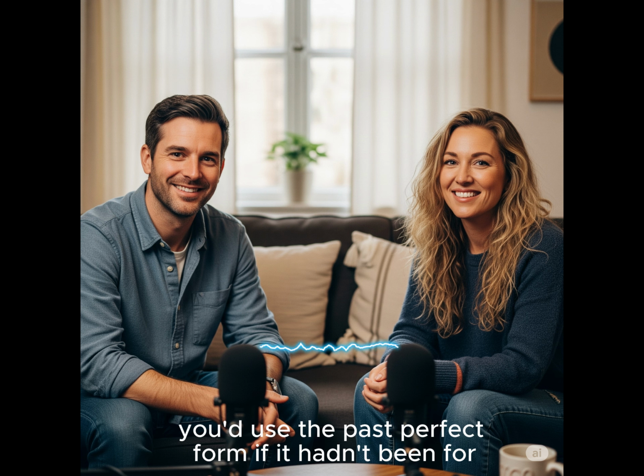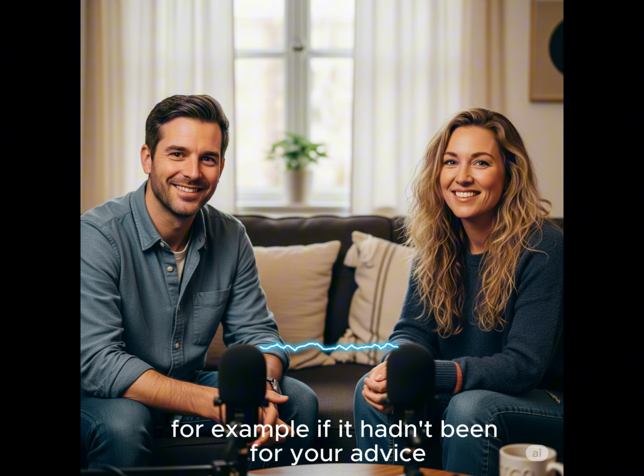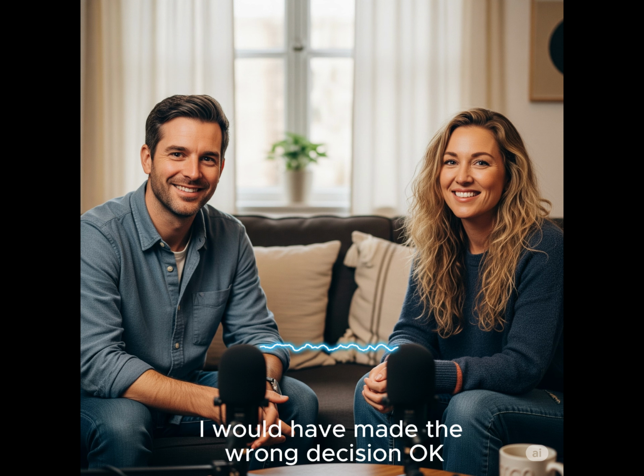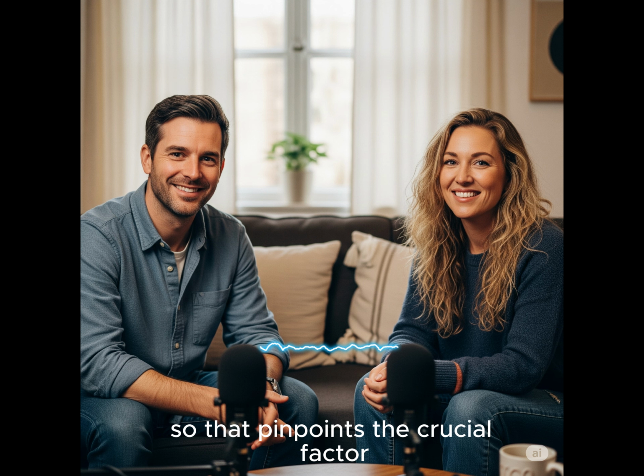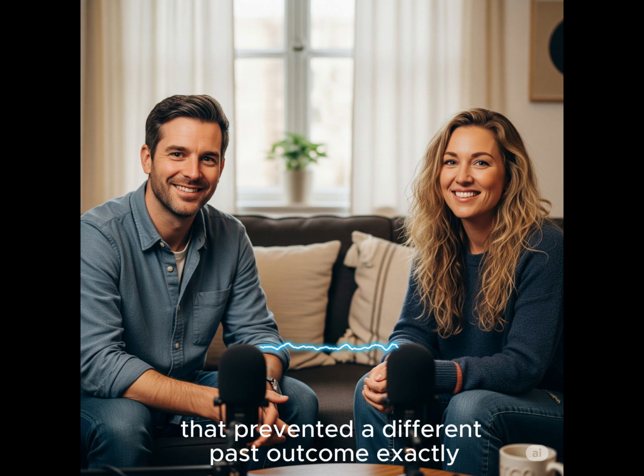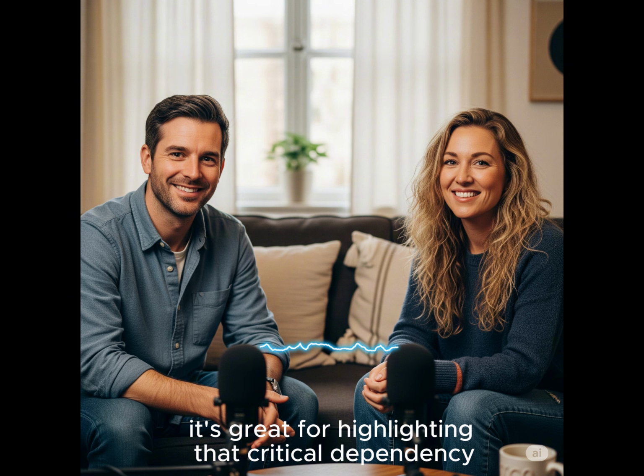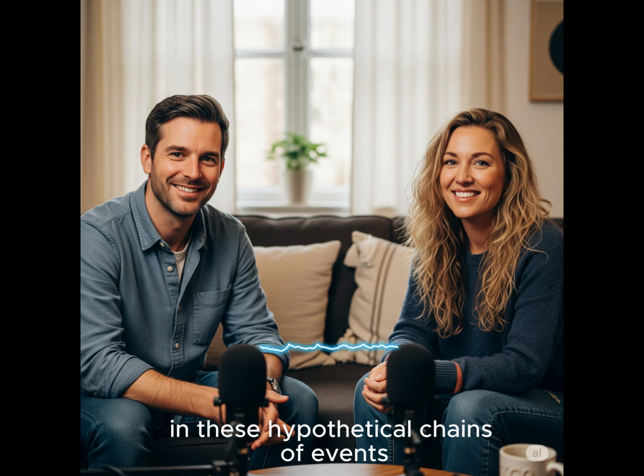Can you use it for the past too? Absolutely. You'd use the past perfect form. If it hadn't been for, for example, if it hadn't been for your advice, I would have made the wrong decision. Okay, so that pinpoints the crucial factor that prevented a different past outcome. Exactly. It's great for highlighting that critical dependency in these hypothetical chains of events.